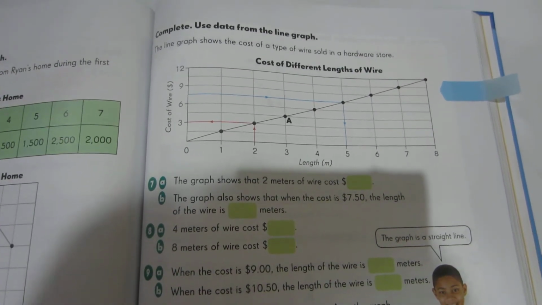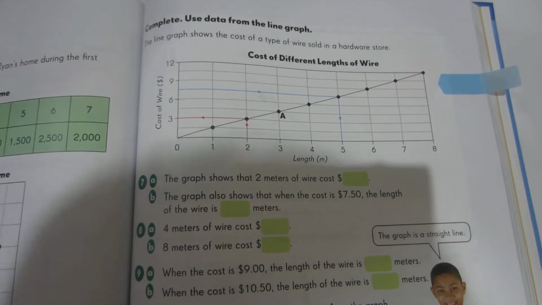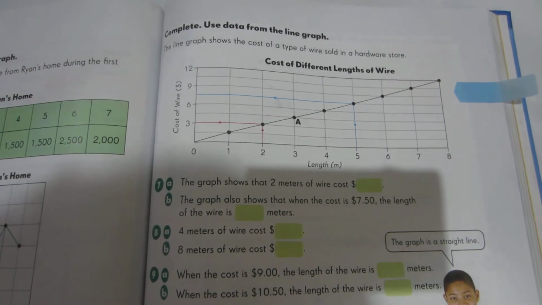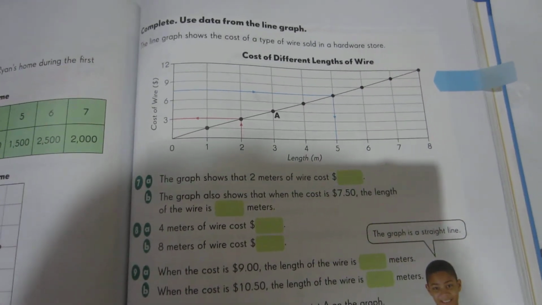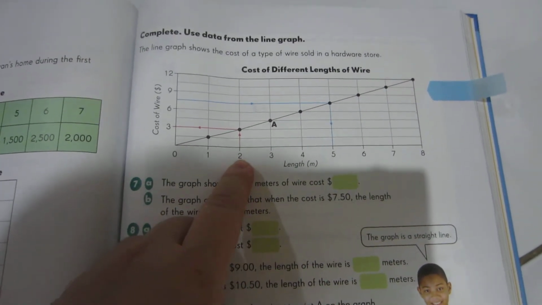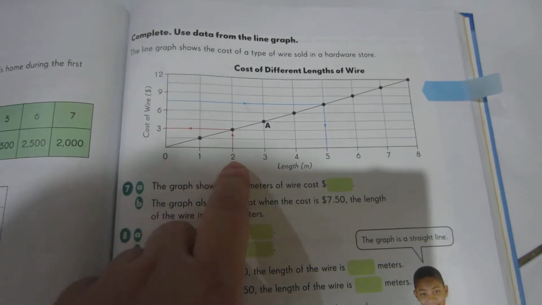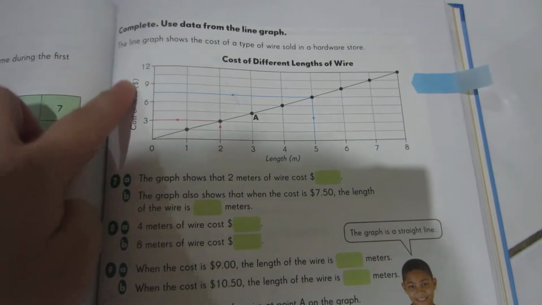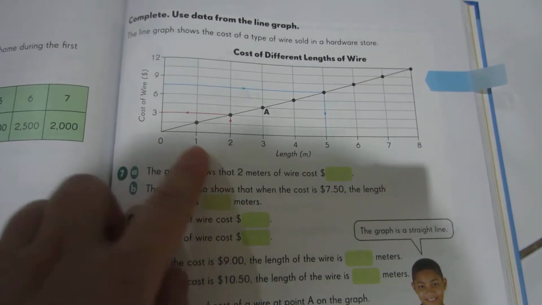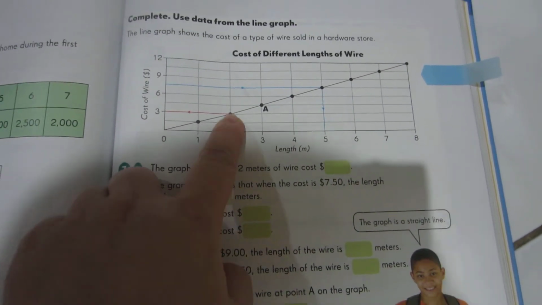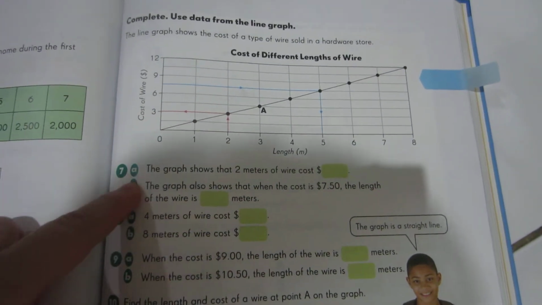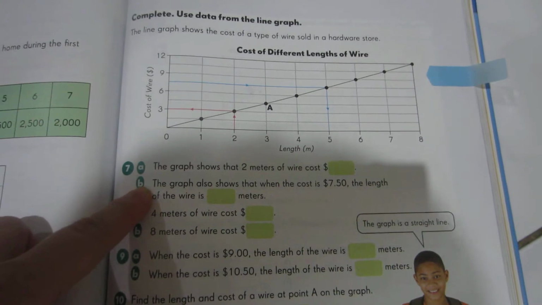So, the first question. The graph shows that 2 meters of wire costs how many dollars, right? So, take a look at the line graph. 2 meters, you find the length from this side and then the cost of wire on this side, and then the 2 meters is over here, and then you can look at the price. That's the answer for 7A and then 7B.